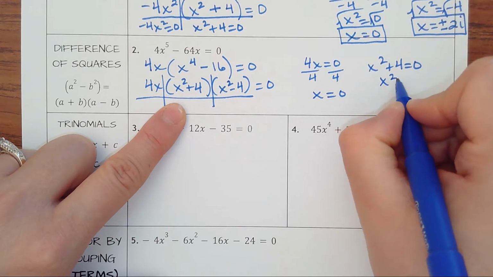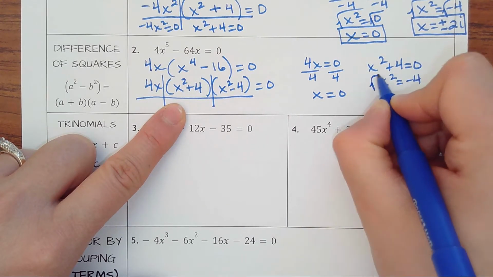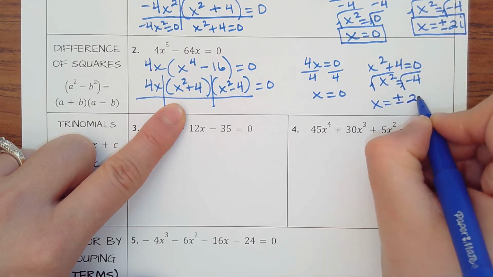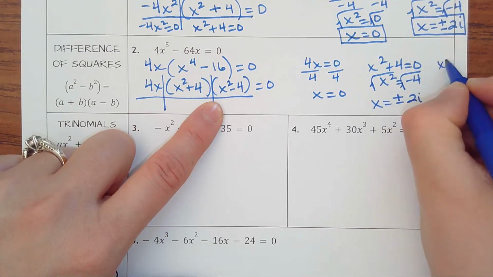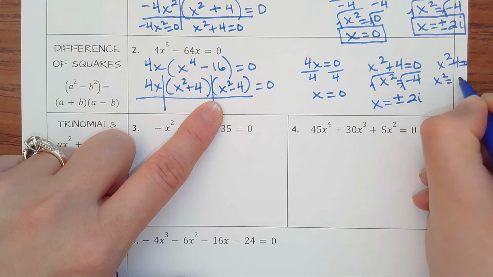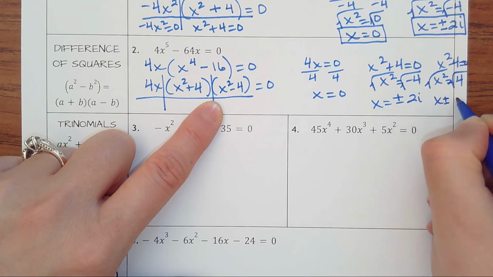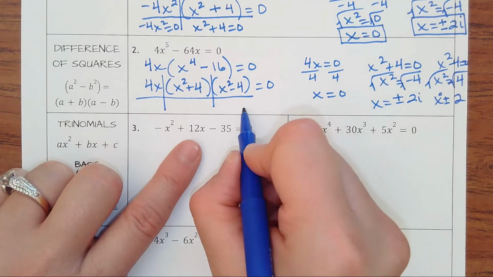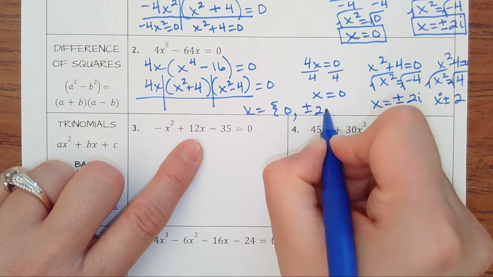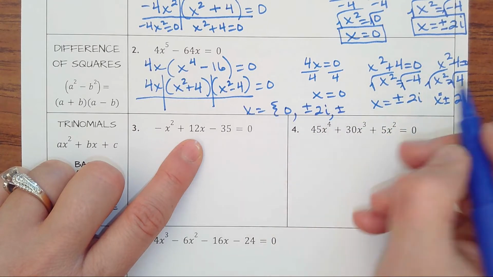X squared plus 4 needs to equal 0. Subtract the 4 over. It's negative. Square root that. We just had that. That's a positive and a negative 2i. And then x squared minus 4 equals 0. Add the 4 over. Square root both sides. You get positive, negative, just regular 2. So I'll write that one again since they're kind of spread out. 0, plus or minus 2i, plus or minus 2.